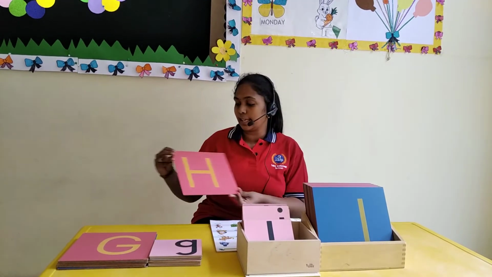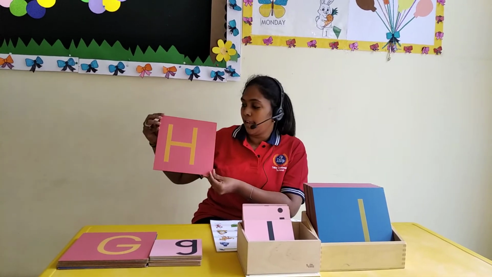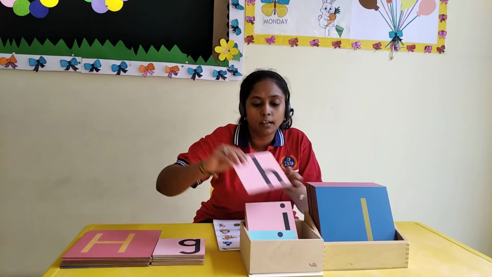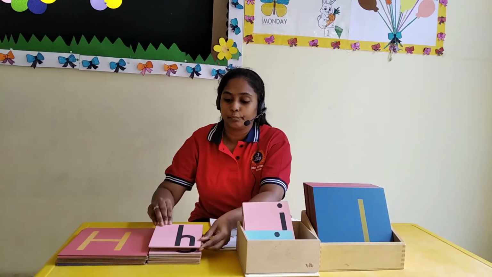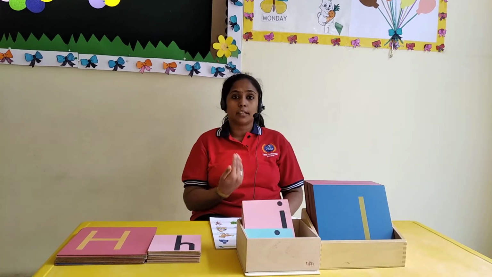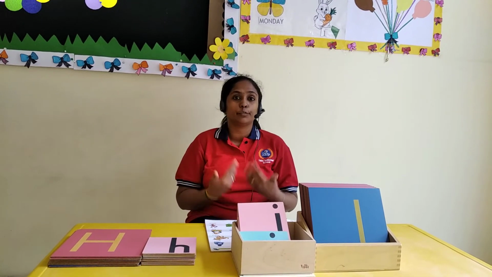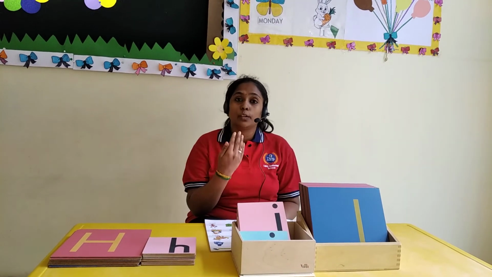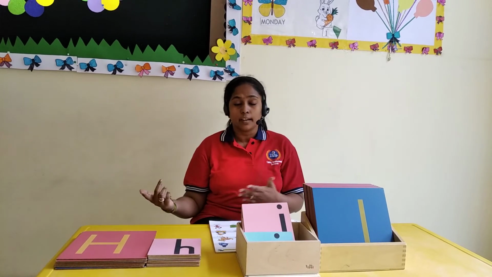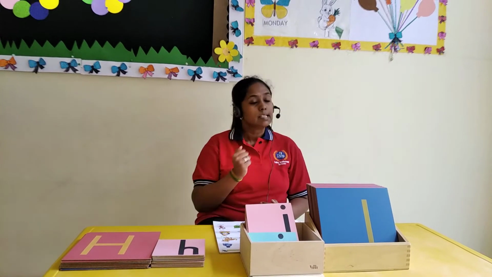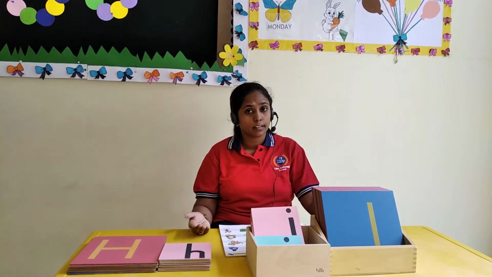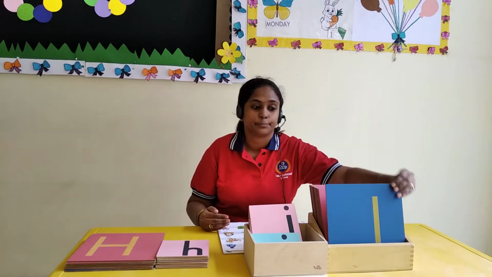So next we move to the next letter sound. That's the H. H is the letter and H is the sound. The action for H is when you're very tired and you keep running for a very long time, you feel tired. So that's when you do it. So that's the sound for the letter H. H is the letter, H is the sound. H as in hut, H as in hat, H as in horse.